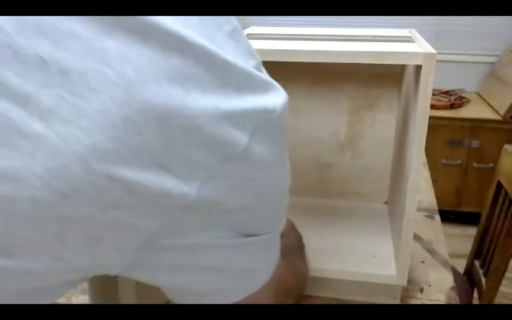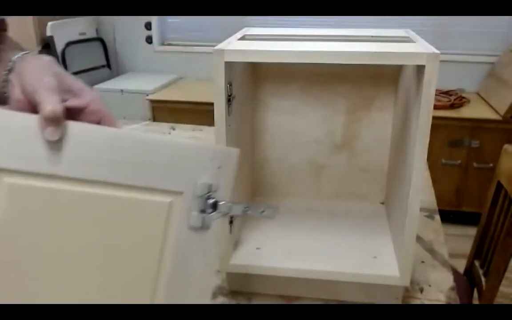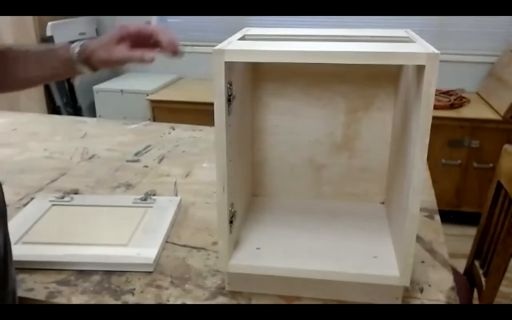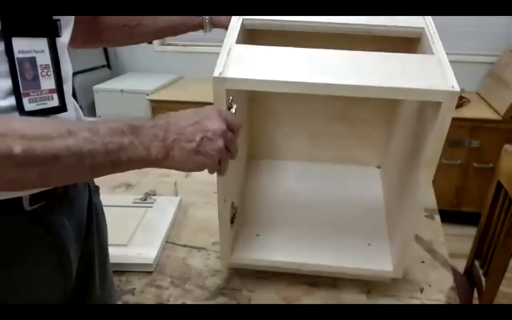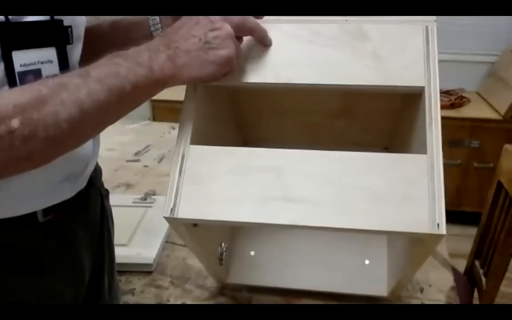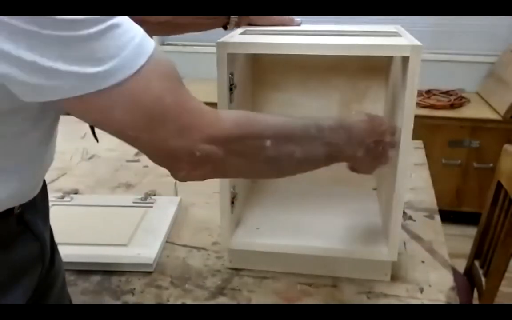It's got clip-on hinges, so the doors come off really easy. And it's got a top spreader and a rear spreader. I might label these. It's got a side and a side.